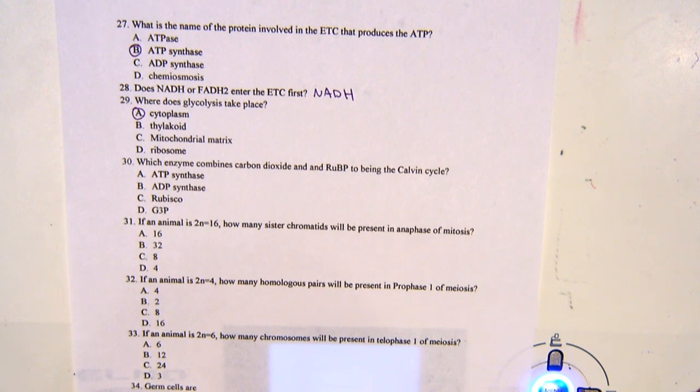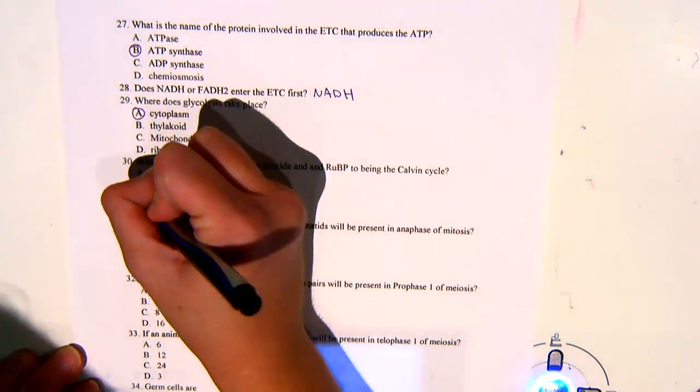I don't know if you guys need to know 30, but we'll go through it just in case. Because it has to do with photosynthesis, you might not have covered this. But which enzyme combines carbon dioxide and RuBP to begin the Calvin cycle? That is rubisco.